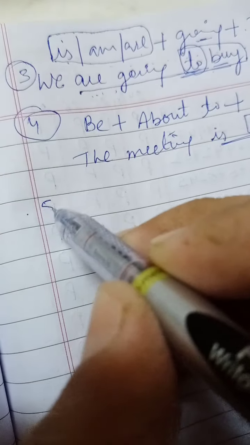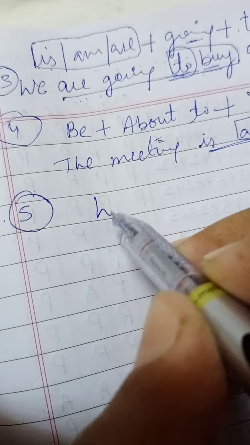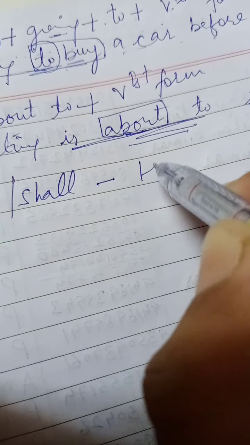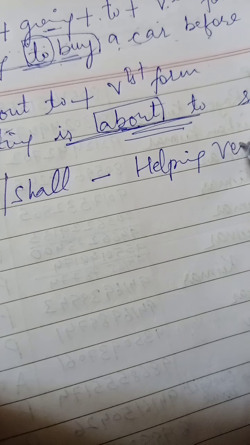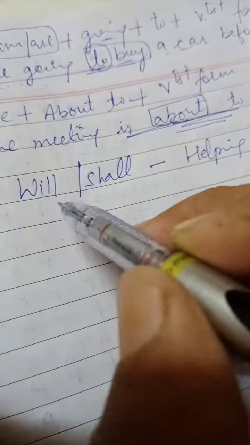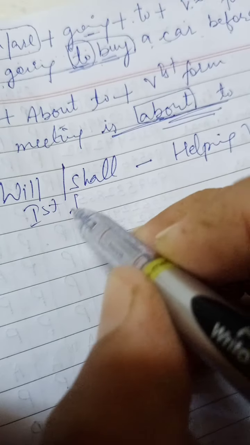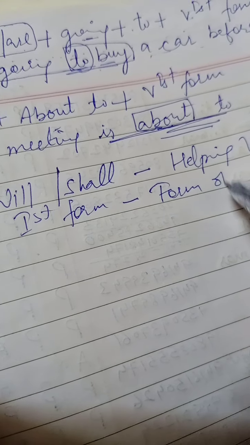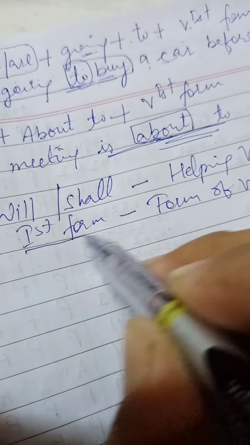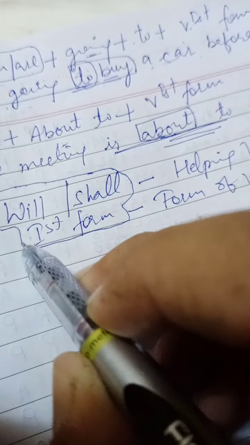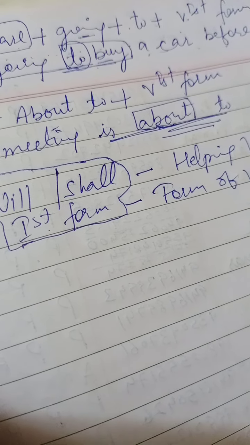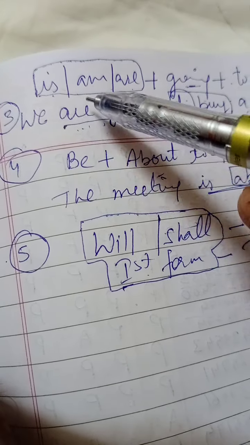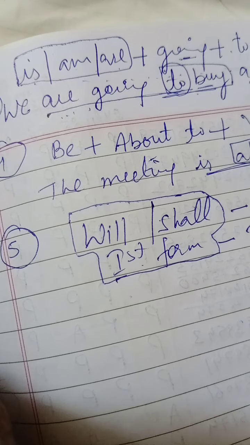Then we come to the fifth point, a very important one: in future, will and shall. These are helping verbs, followed by the first form of verb. So the helping verb and first form of verb are the content of simple future. But we should not forget that apart from will and shall we have three or four other constructions by which we can show simple future.